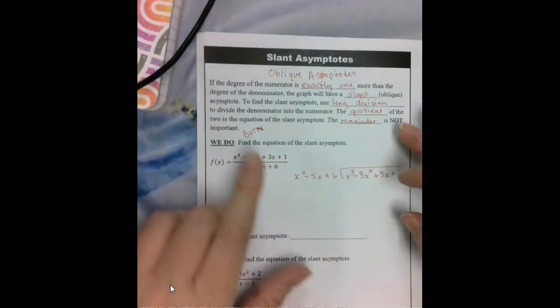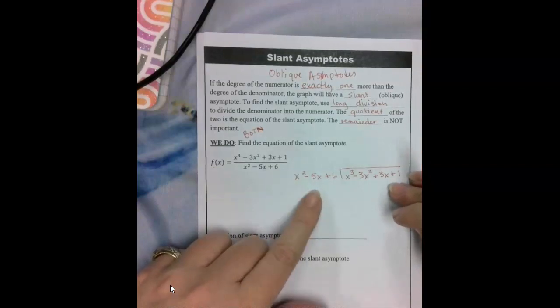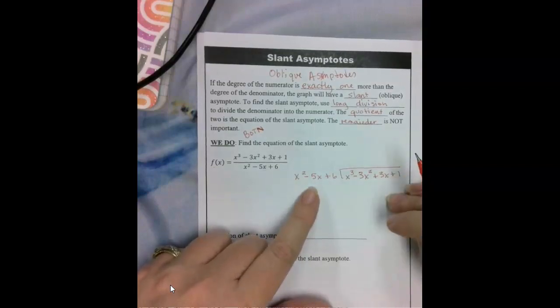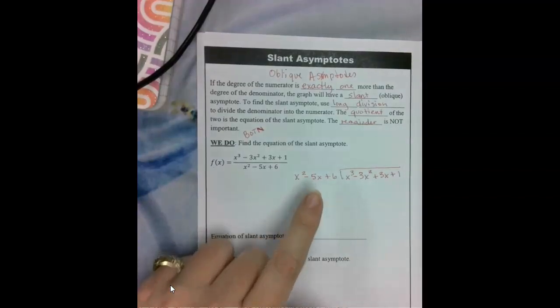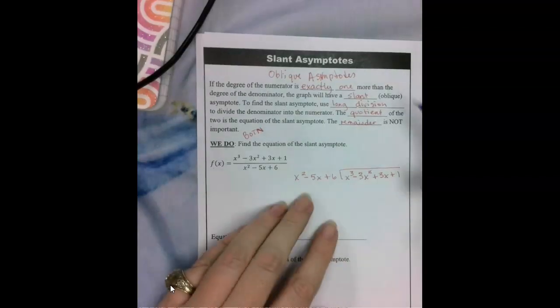What we need to do is long division, which you learned in Algebra 2, and I'm going to remind you how to do it. The quotient is all that matters. The remainder is not important. So we don't have to be as careful as we did before, because we don't care about the remainder. We only care about the quotient.